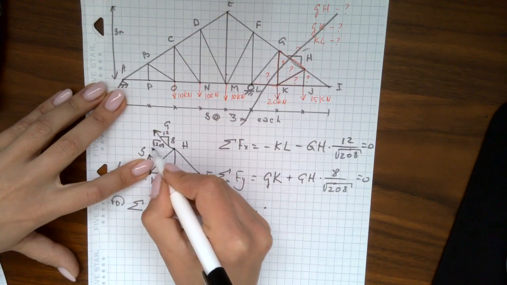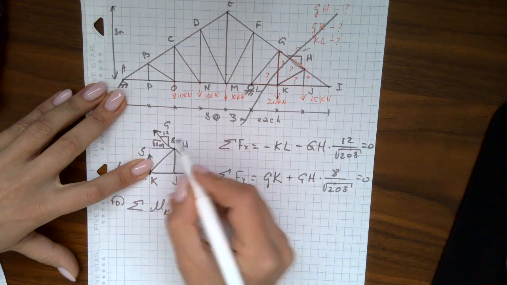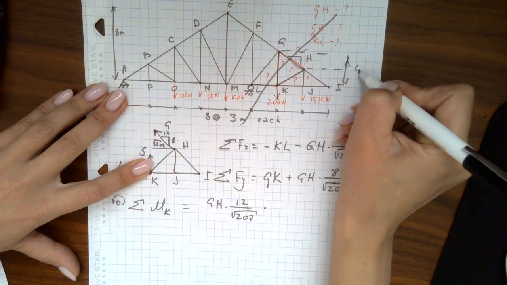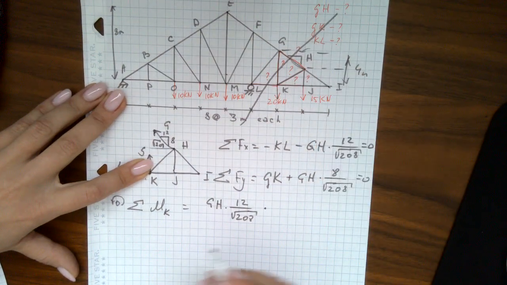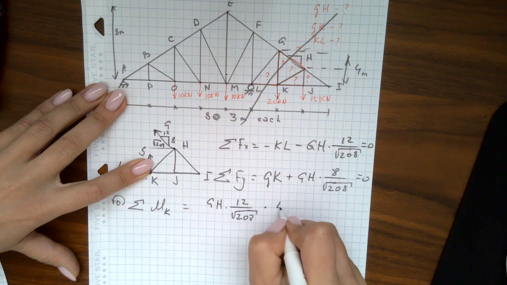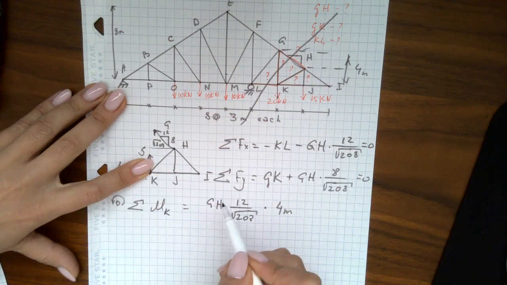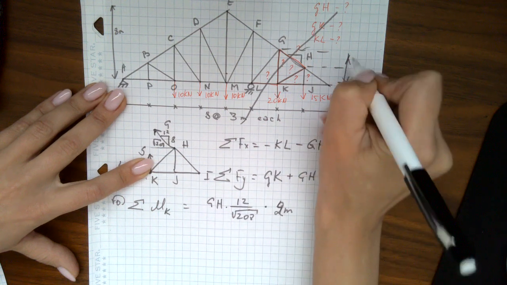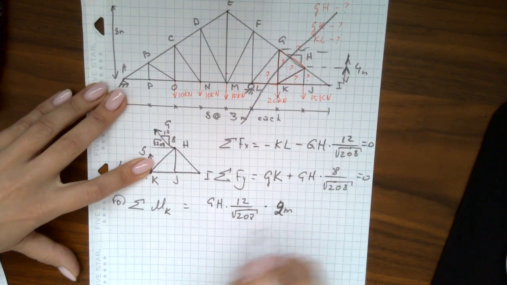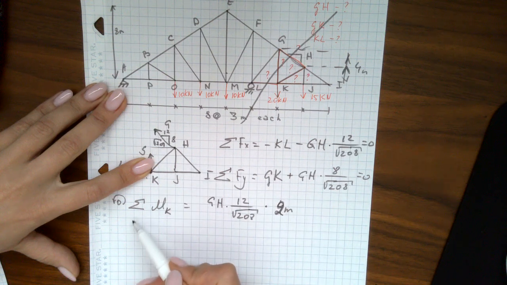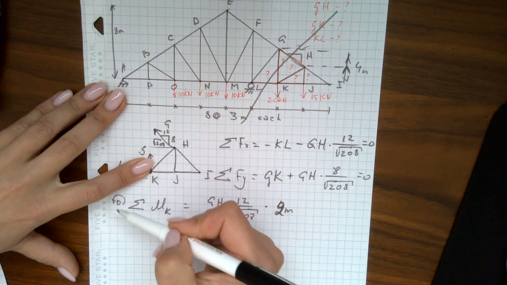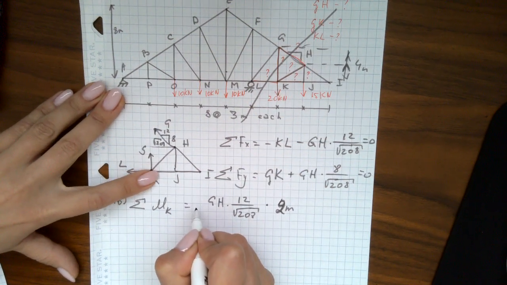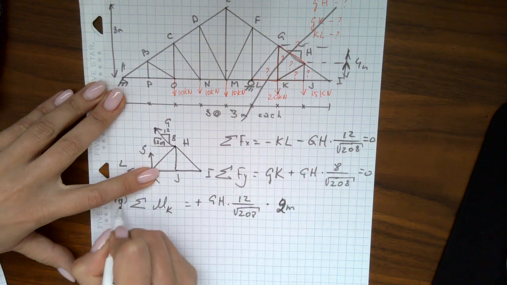The moment arm from the x component, which is right here, is going to be 4 meters, 2 meters each, times 4 meters. Excuse me, it's actually times 2 meters because we're only going to go up to here, times 2 meters. This is going to create counterclockwise moment because we're going around point K, and counterclockwise is going to be positive moment.